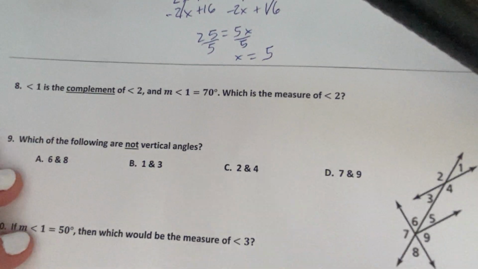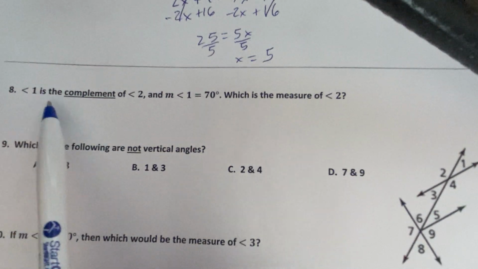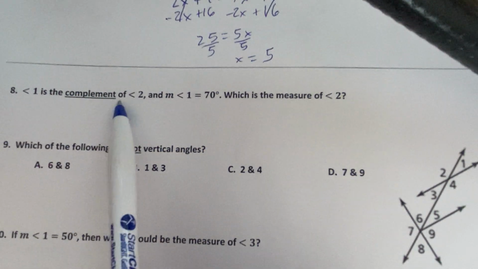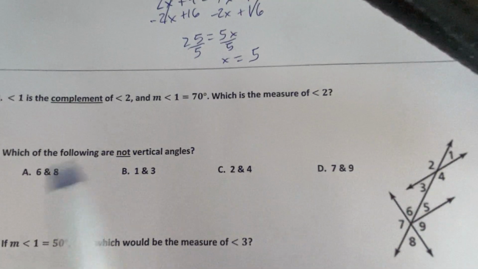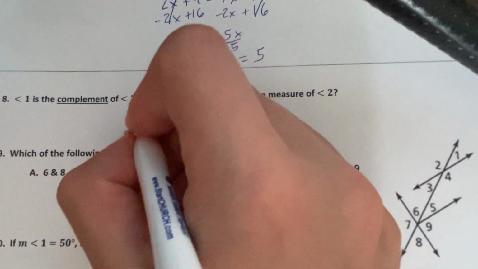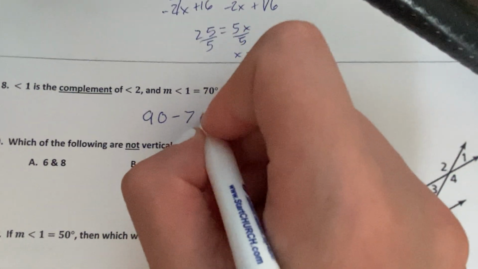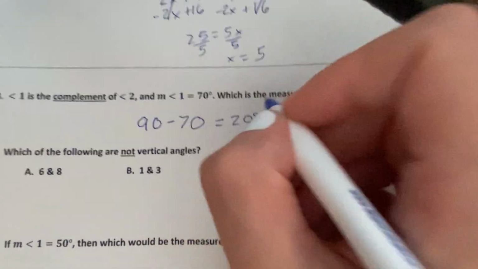So these are interesting. This is interesting vocabulary. Angle 1 is a complement, so that means complementary, so 90 degrees of angle 2. The measure of angle 1 is 70. Find the measure of angle 2. So all we're doing, since we said 90 degrees is a complementary angle, we do 90 minus 70, which is 20 degrees. Okay.